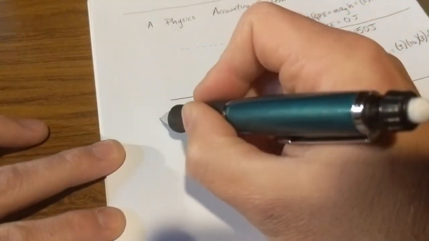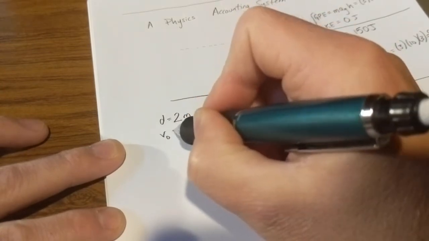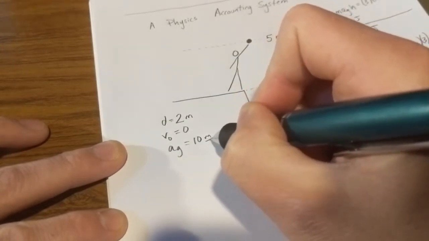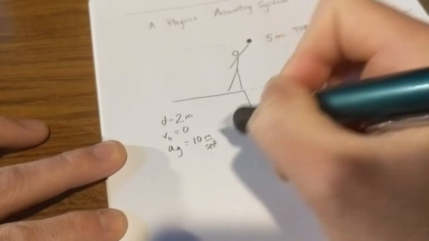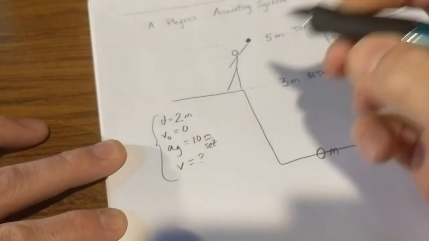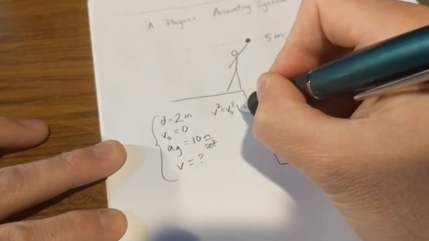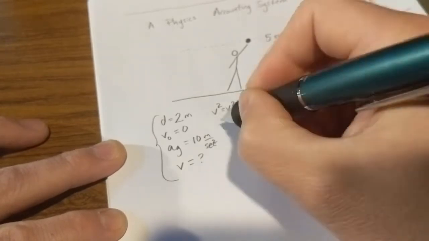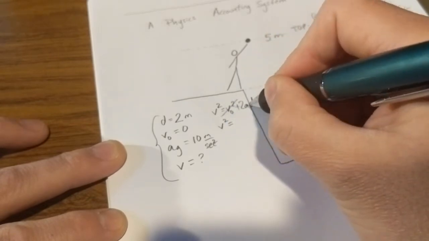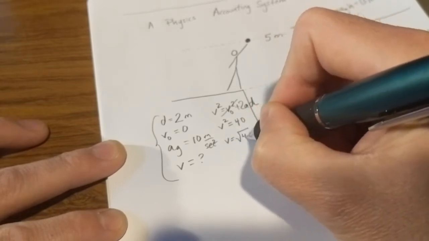We know that at that location it has fallen a distance of 2 meters, starting from rest, accelerating because of gravity, and we want to know how fast it is going when it gets to that point. So we use our old kinematics equation number 3. And we get v squared equals 2 times 10 times 2 is 40. So that v is the square root of 40.